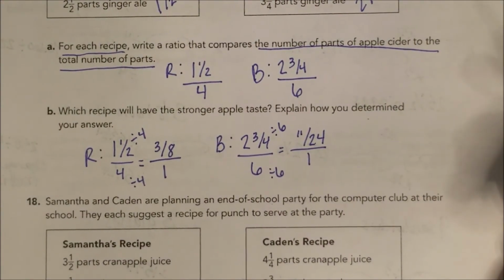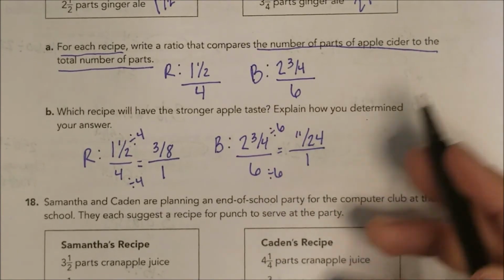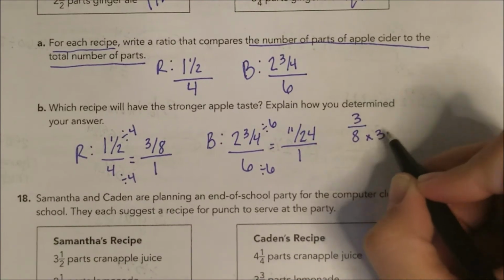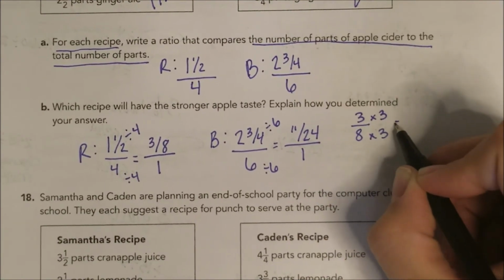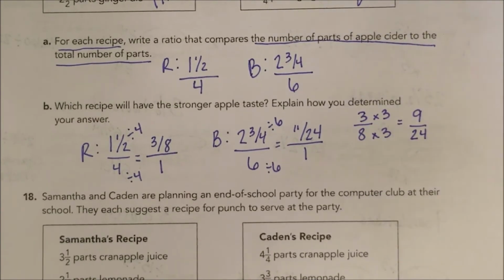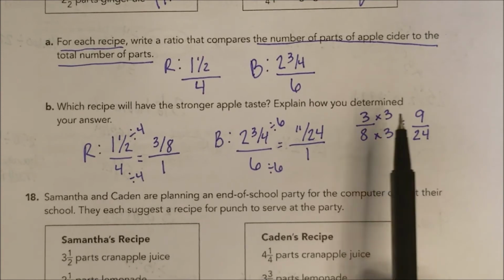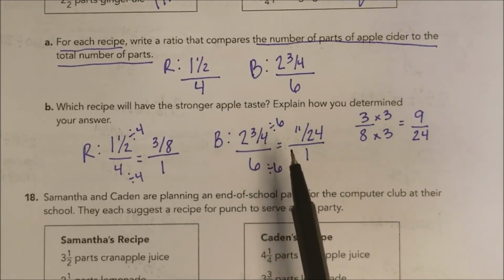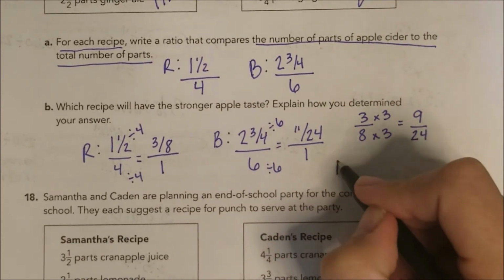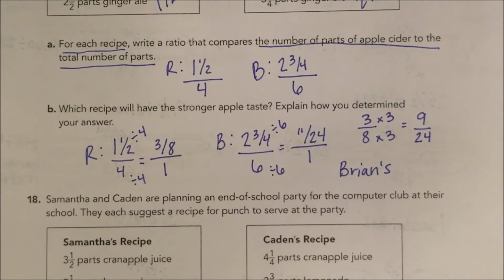Now, in order to compare fractions, you have to have common denominators. So I know 8 can turn into 24, times 3. So my new fraction is 9 over 24. So Rebecca has 9/24 of apple cider, and Brian has 11/24 of apple cider. So Brian's recipe has the most apple flavor.